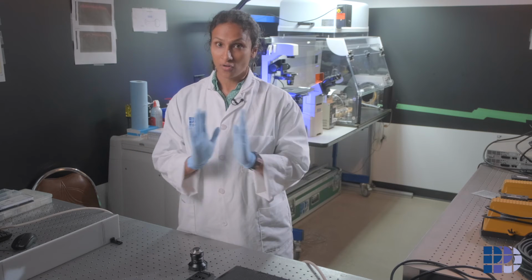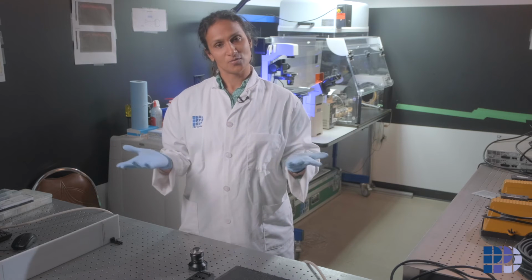Now that these tests are done, I'll do a final series of checks to make sure the spectrometer meets all the required parameters. And when I'm done, the spectrometer is now ready to be installed onto the PPO system. So let's go and see that.